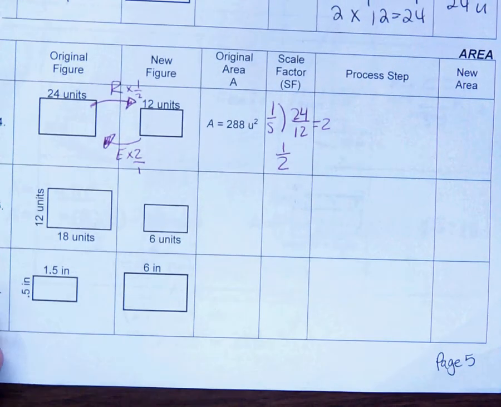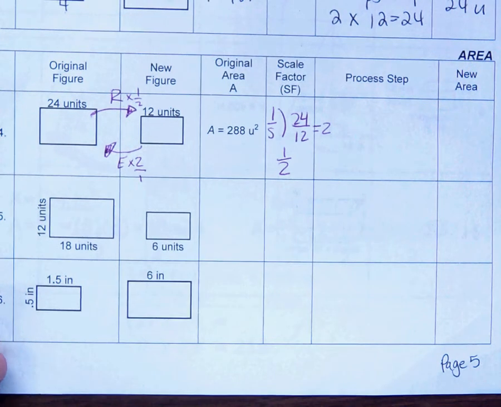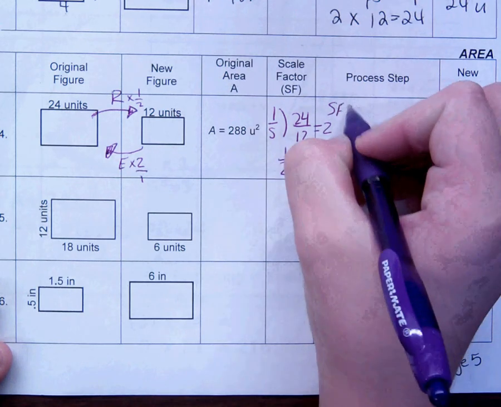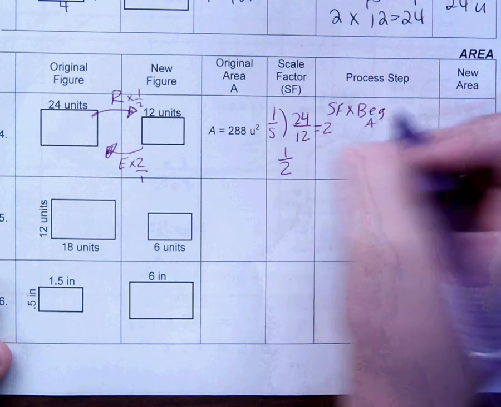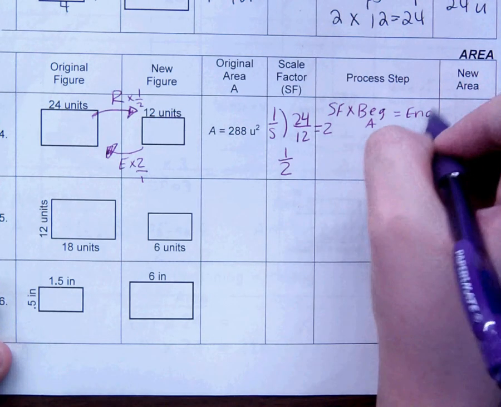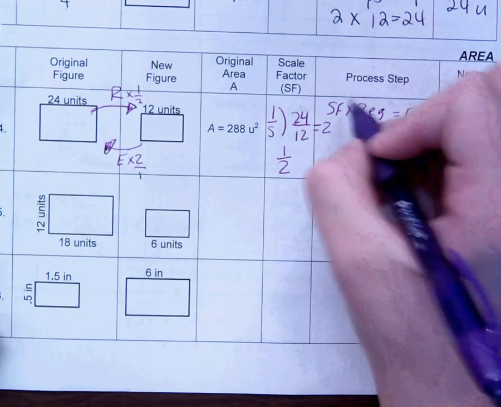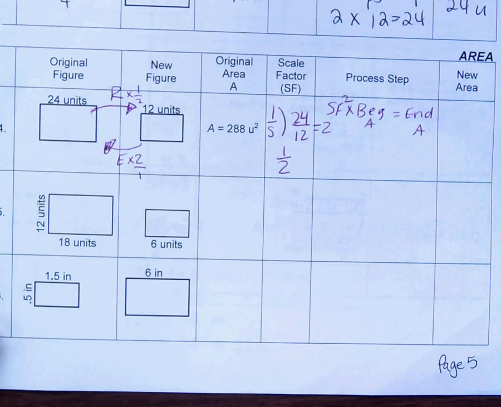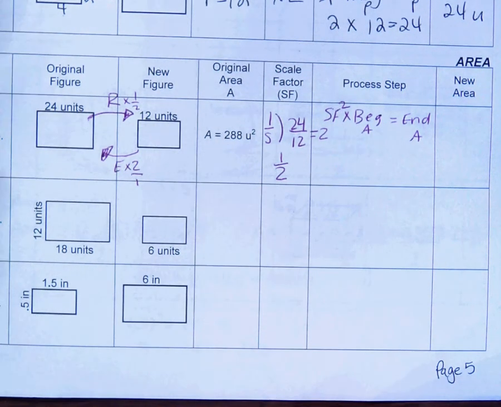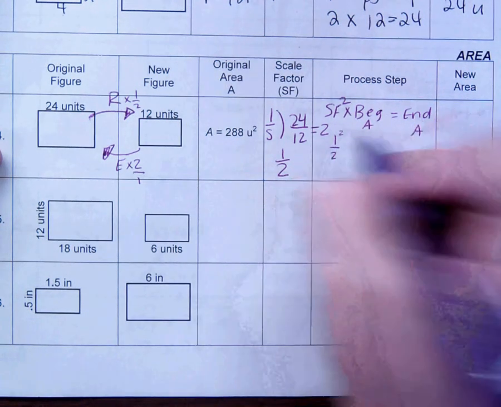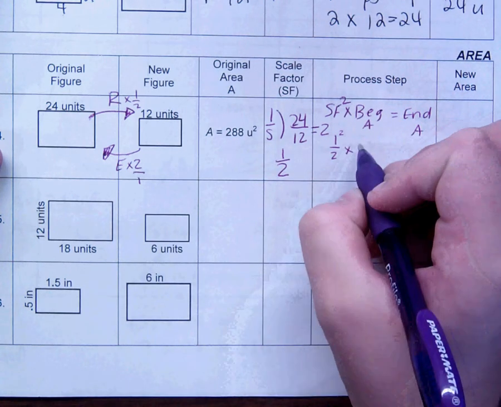All right, we got to go write our process step, meaning our formula, so we're going to write what? Scale factor times beginning area equals end area. But what do we have to do with that scale factor, guys? Put a what on the exponent? Squared. You need to square your scale factor, because units are squared for area. Now let's plug in. Our scale factor was 1/2. 1/2 squared times our beginning, which was 288.